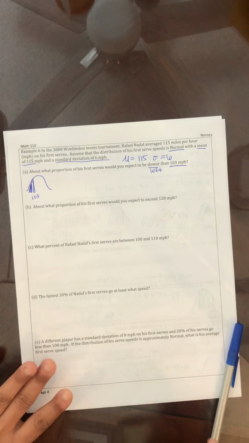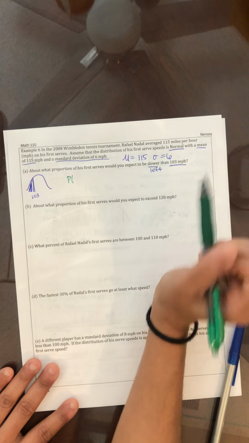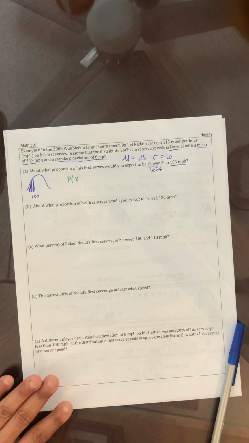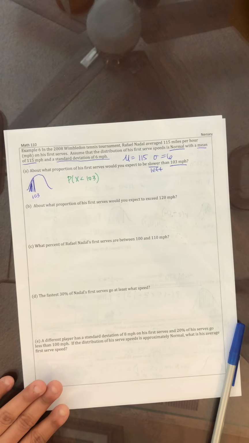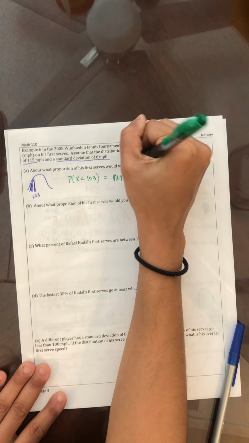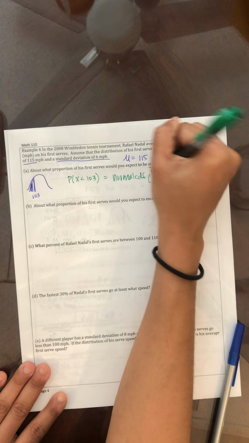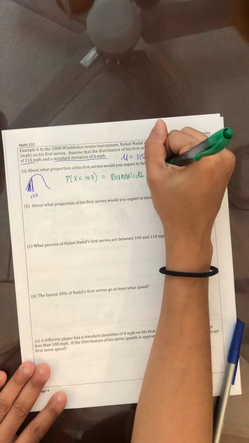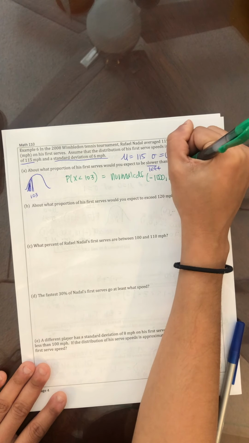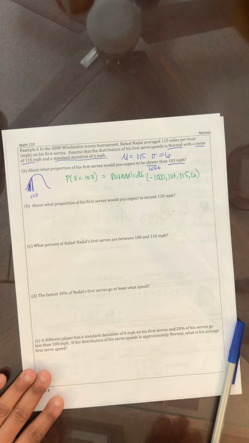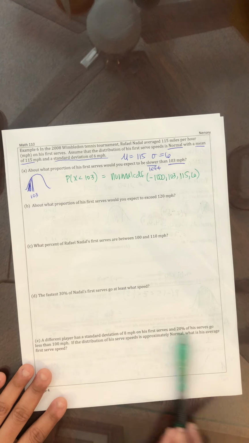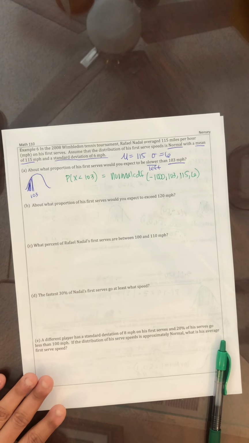The second step is to write out the probability. So probability of, and since this time I'm giving you a mean and standard deviation, we're going to use the variable x. And it's slower than, so it's going to be less than 103. Then our third step is to write out the calculator work. So normal CDF, and since we're looking for lower, it's negative 1,000 to 103. And then my mean is 115 and my standard deviation is 6. So this time we don't have to use 0 and 1. I give you the mean and the standard deviation.